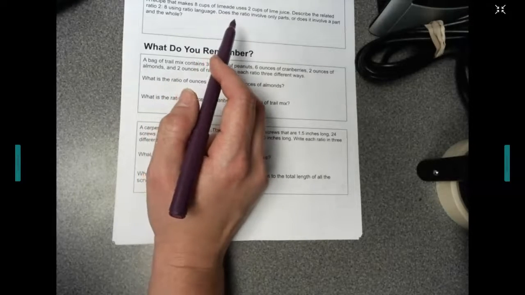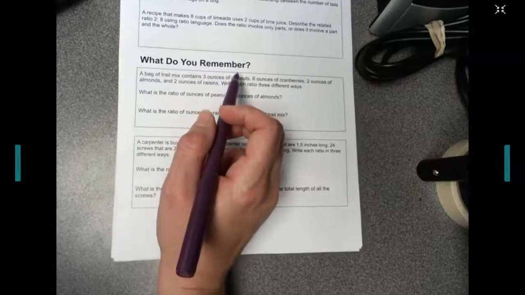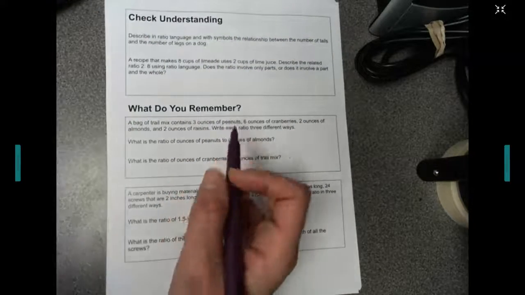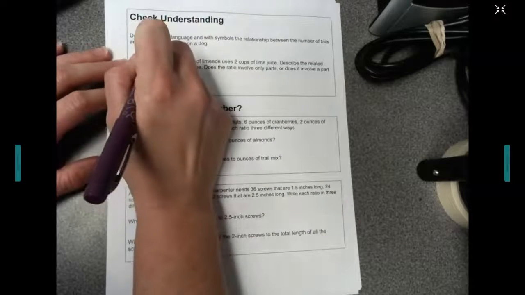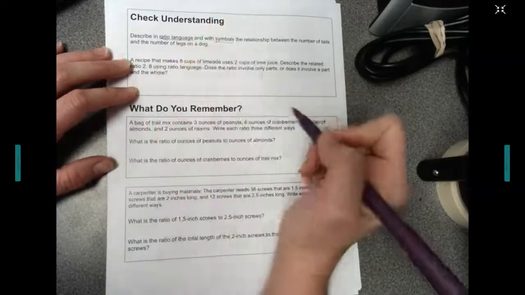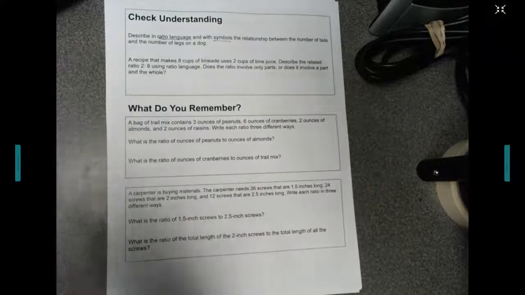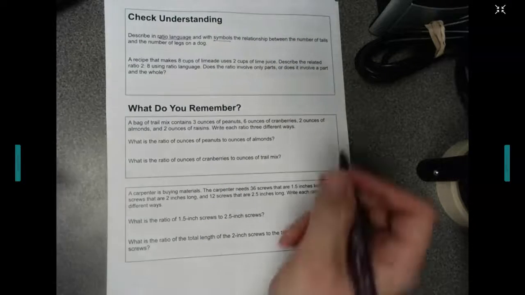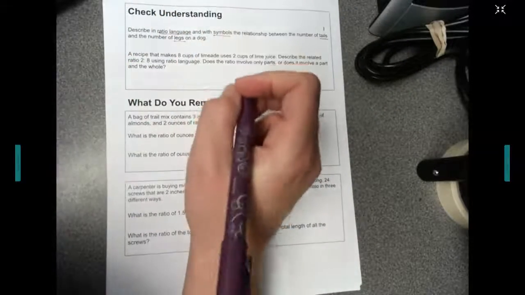Okay, let's look at check understanding. So you're going to try this to see what you can do, and then you're going to start it. So check understanding. Describe in ratio language and with symbols. So we have to do both. The relationship between the number of tails and the number of legs on a dog. So there are no pictures here, but if we visualize a dog, number of tails, 1. Number of legs on a normal dog is 4.